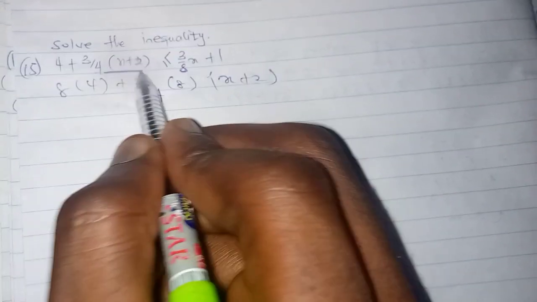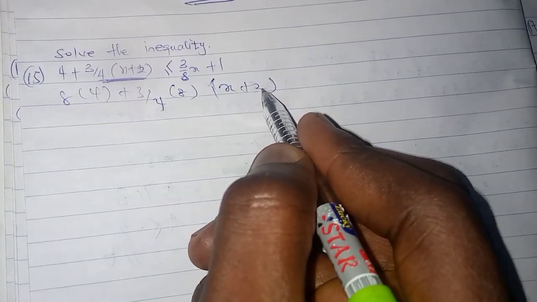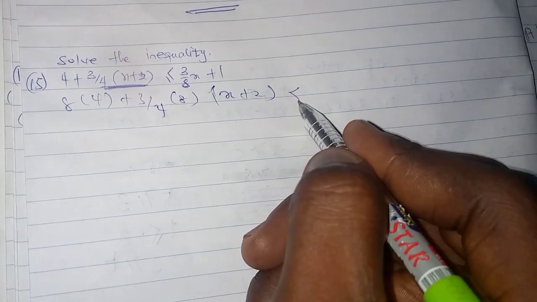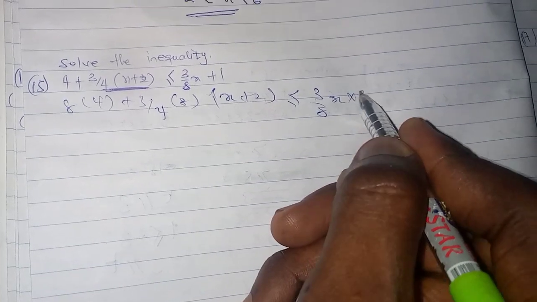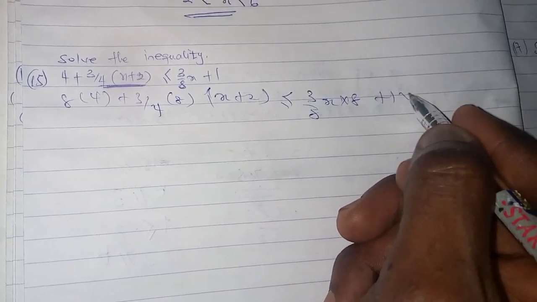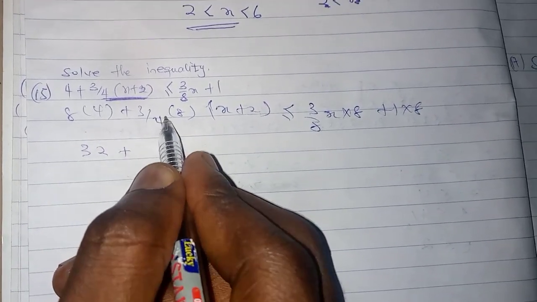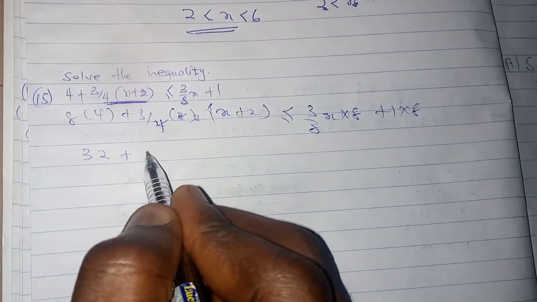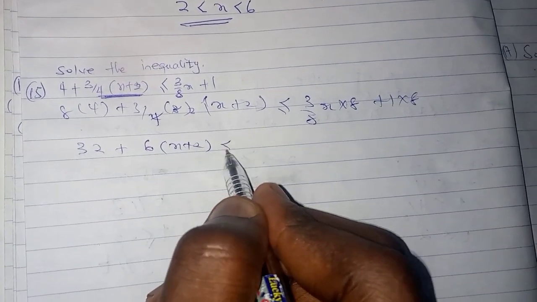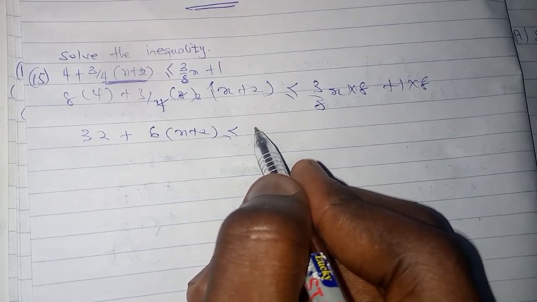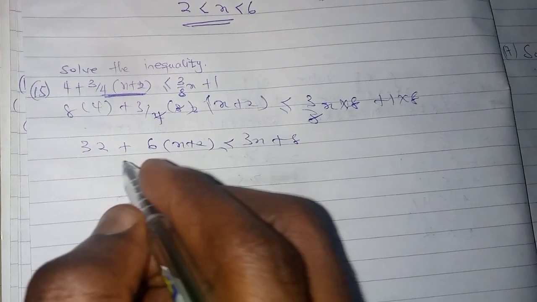This fraction is together. This expression, they are together. So no need of multiplying x plus 2 by 12 again. So less than or equal to 3 over 8 x times 8 plus 1 times 8. So 32 plus twice 2 times 3, 6. 6 multiplying x plus 2 less than or equal to, this and this cancel, so 3x plus 8.